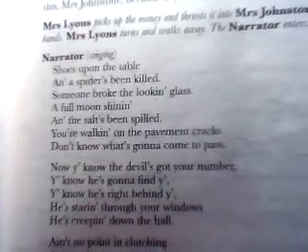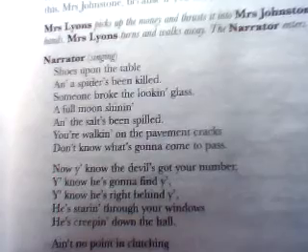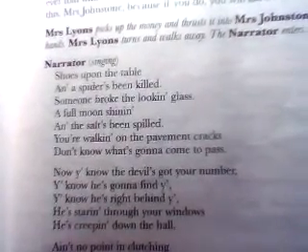In other words, then, the first stanza of this song simply lists a whole series of superstitions related to bad luck. Now, we go on then to the chorus, which is something that will recur again and again throughout the play. "You know the devil's got your number, you know he's going to find you, you know he's right behind you, he's staring through your windows, he's creeping down the hall."